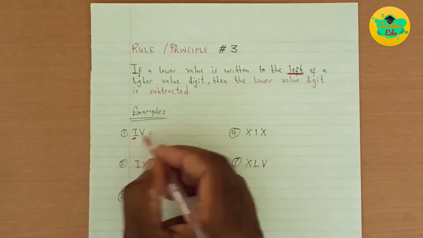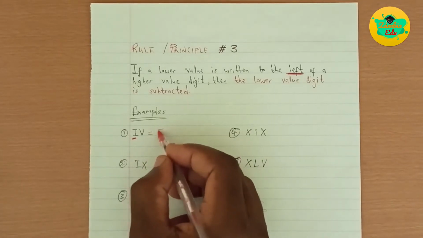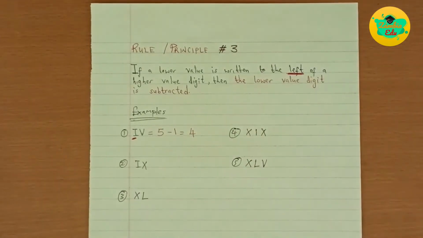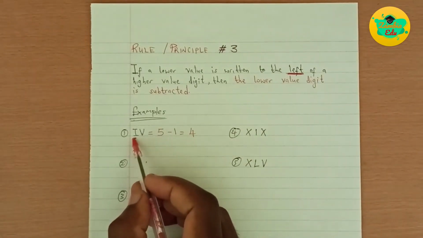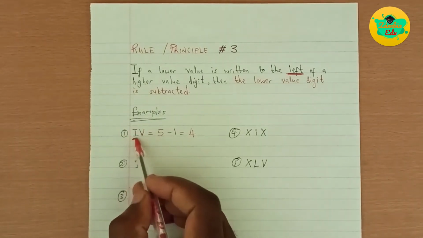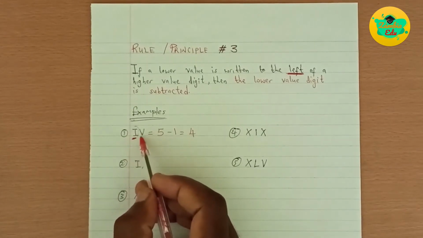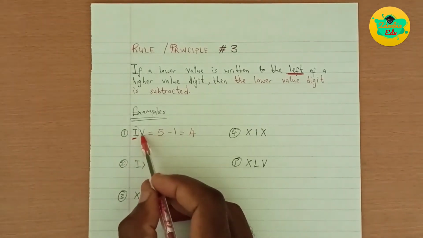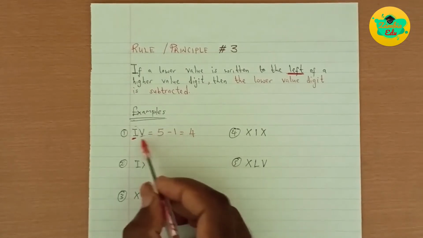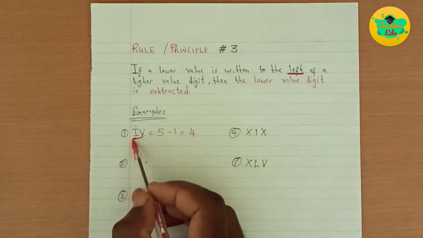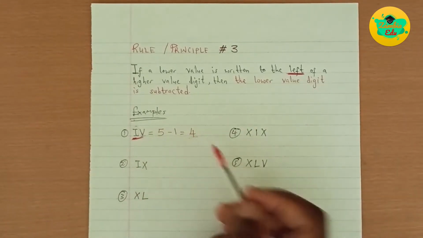So what this one literally means is we're subtracting 5 minus 1, which gives us what? 4. So since the lower value digit was on the left, we are subtracting the value of I from the value of 5, which is V here. So this is what we've just shown here, 5 being a V, take away 1, which gives us the value of IV, the Roman number IV, its numeric value coming to 4.